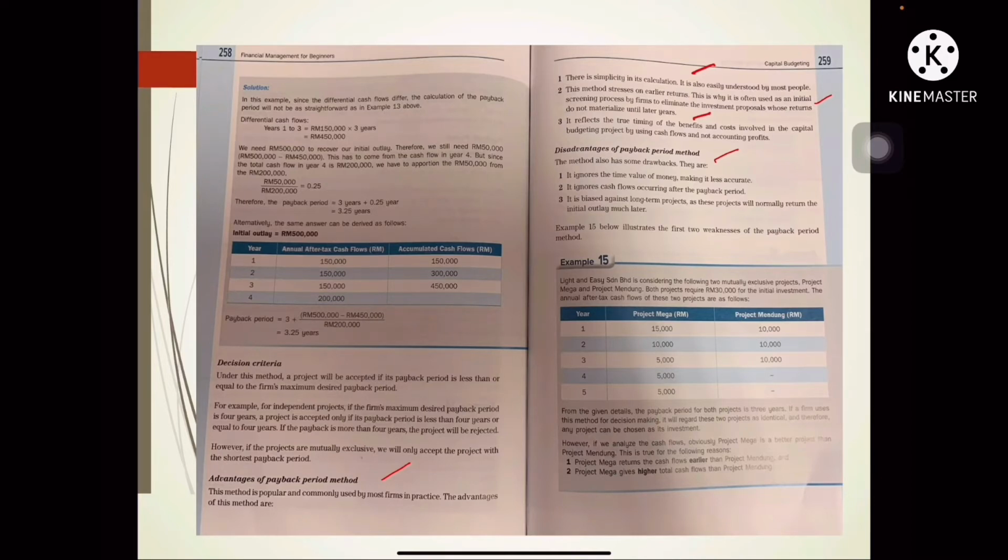Alright, number three, it reflects the true timing of benefits and costs involved in the capital budgeting project by using cash flows and not accounting profit. So this one refers to the cash flows.